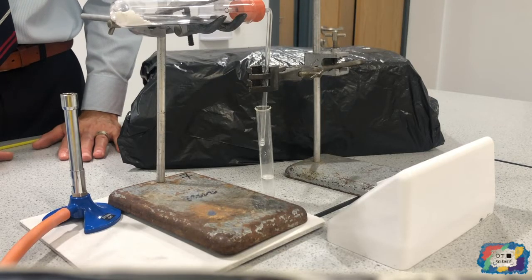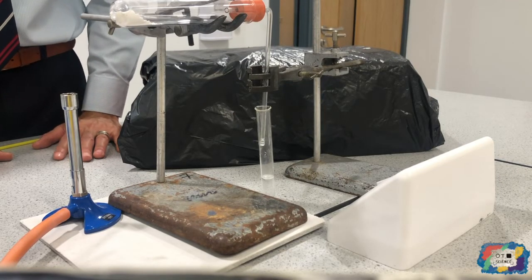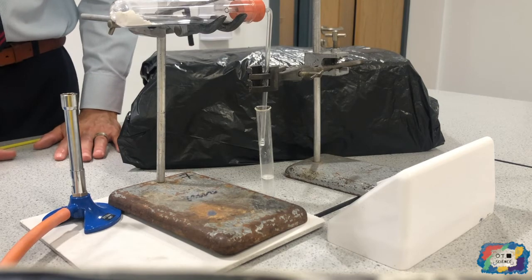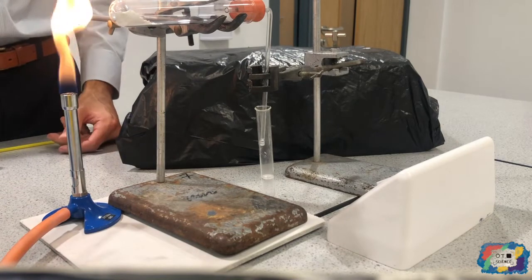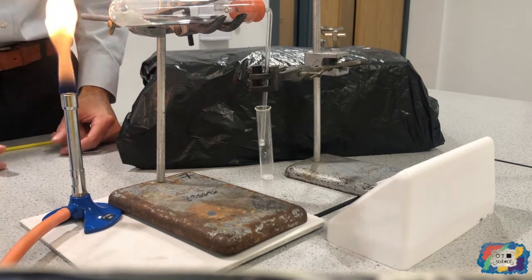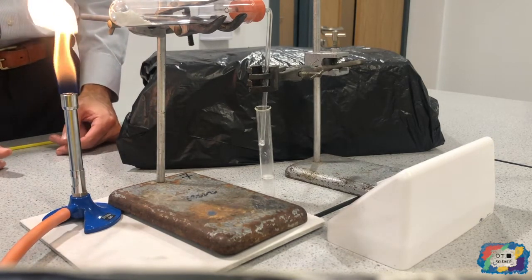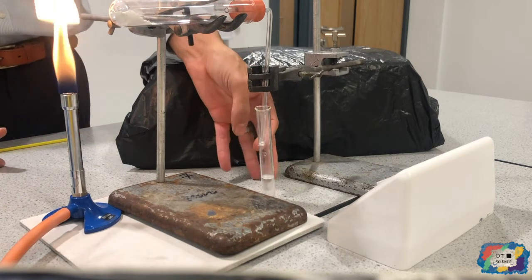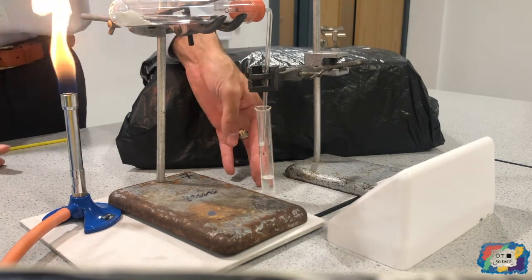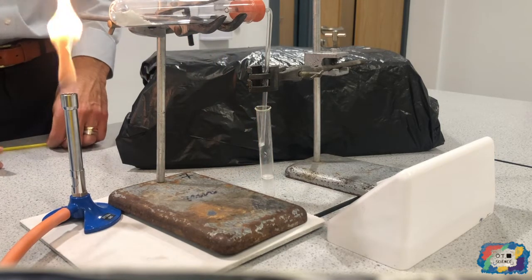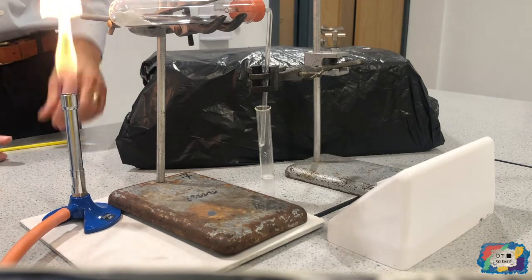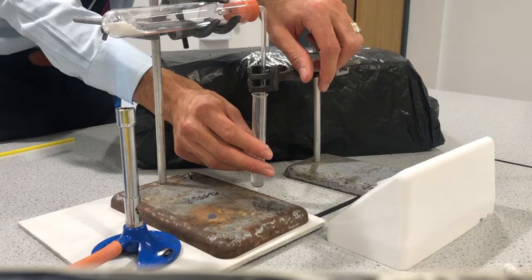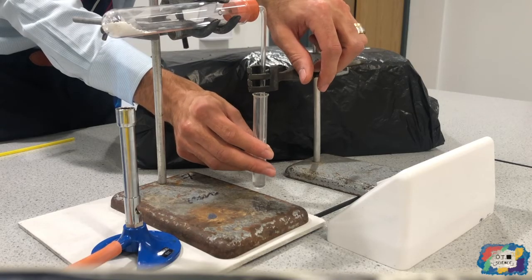We're ready to go with our first metal carbonate. This is lead carbonate. So I'm going to light the Bunsen burner. I will put the Bunsen burner on a blue flame, place it under the metal carbonate. You can see that I've not allowed the delivery tube to be under the lime water. I'm going to leave it for 10 seconds, then I'm going to put it in. You will start the timer the moment that 10 seconds has elapsed. 3, 2, 1, go.